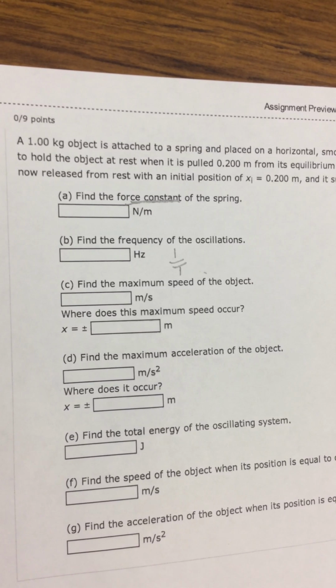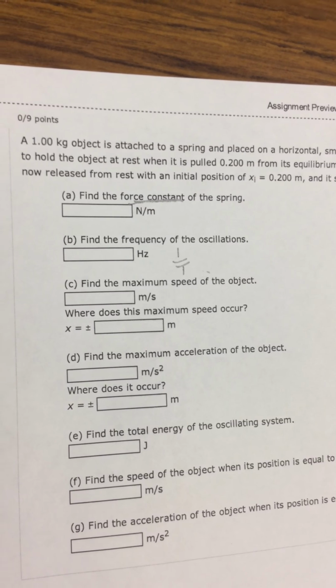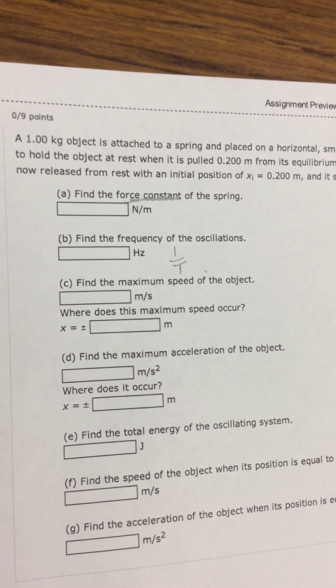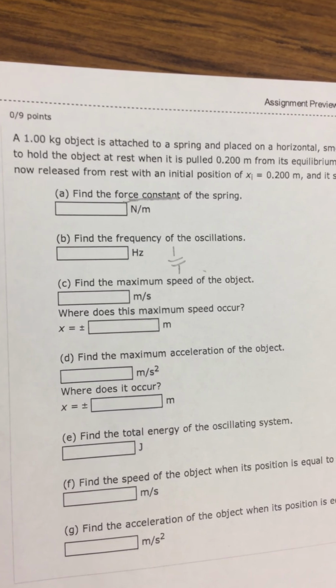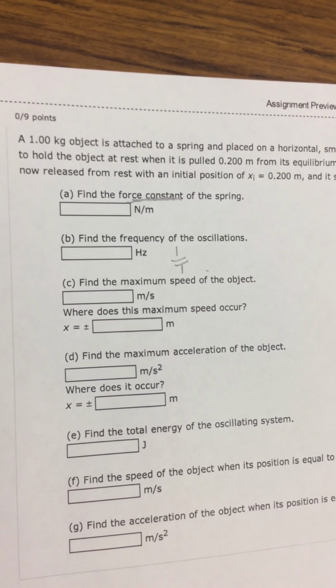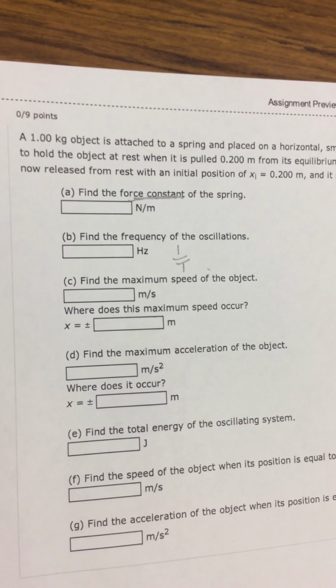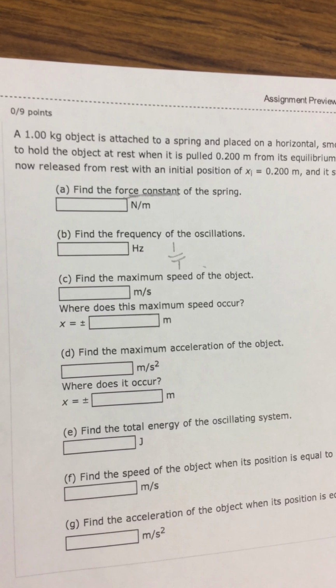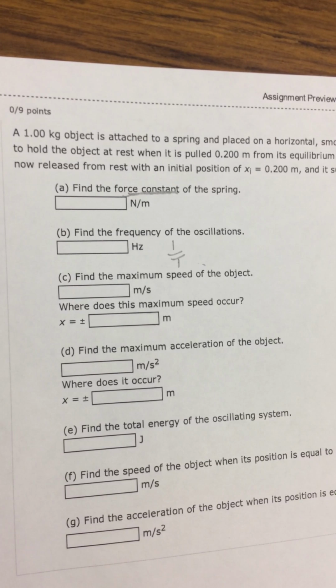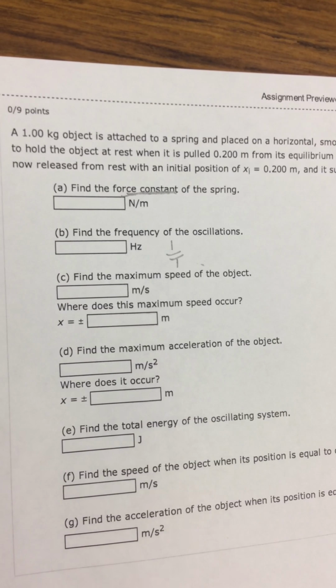You should be able to find, oh, wait a minute, we don't know t. Never mind, skip that one. That wouldn't work. Where would that maximum speed occur? At equilibrium. So you figure out how far off that is in terms of x.